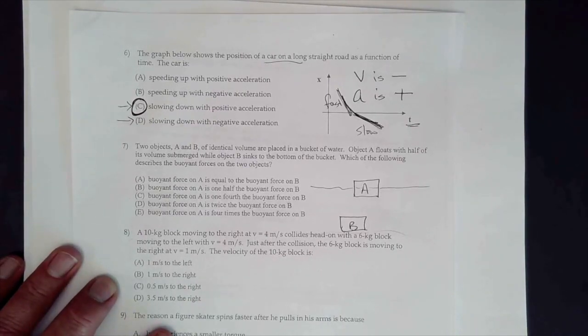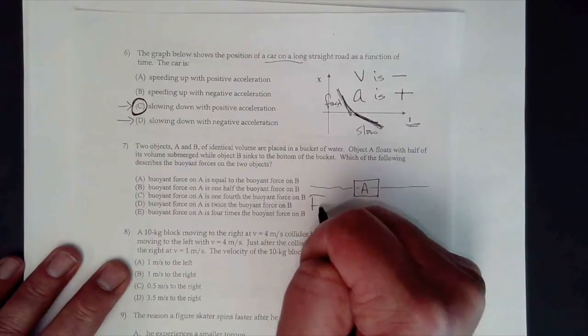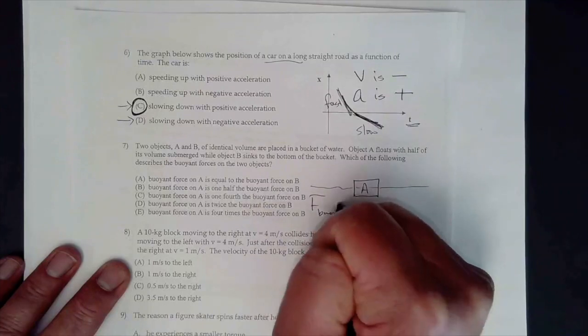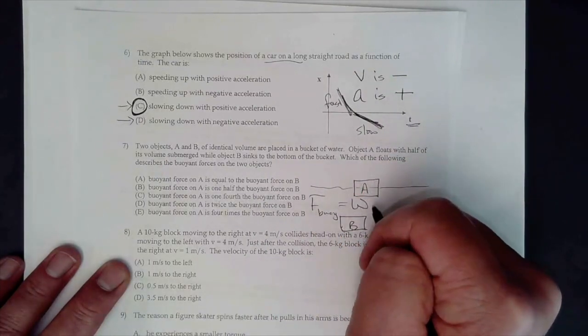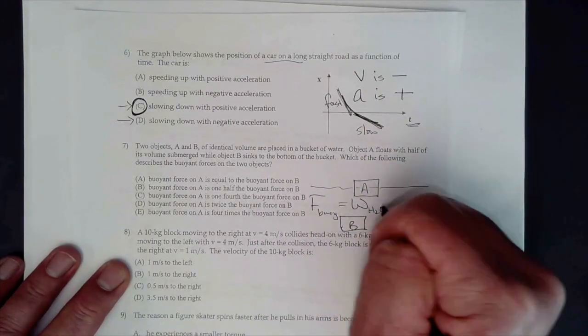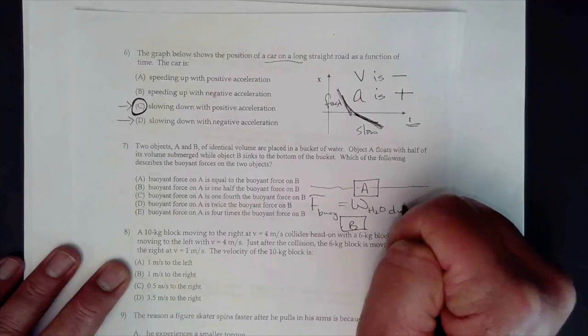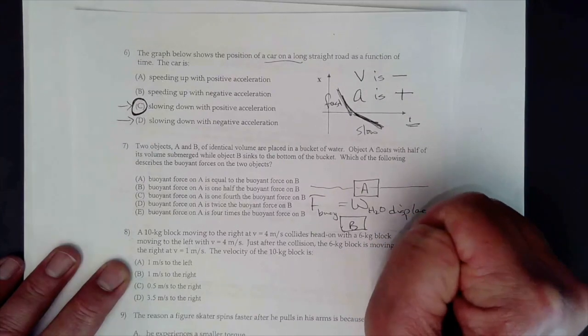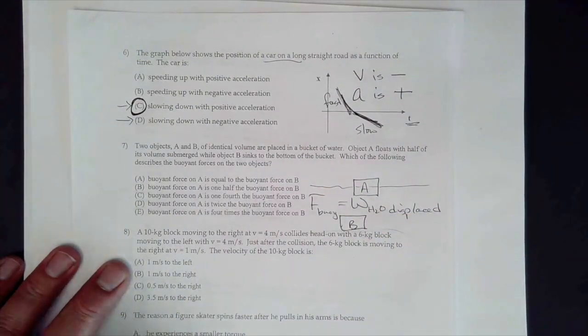Well, we know that by Archimedes' principle the buoyant force is equal to the weight of the liquid, in this case water, that's displaced. Okay, and that's Archimedes' principle.